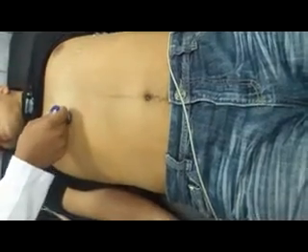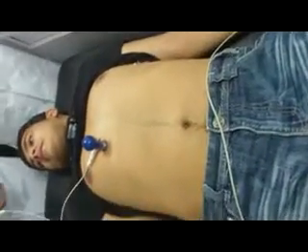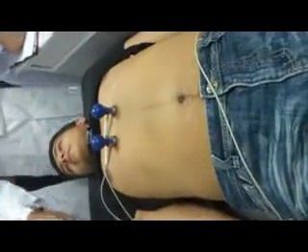Attach. Right and left. What you will do? Do like this, because if there are some hairs, hair side, then you do. Now V2, you attach V2. Not V3. First you attach V4.